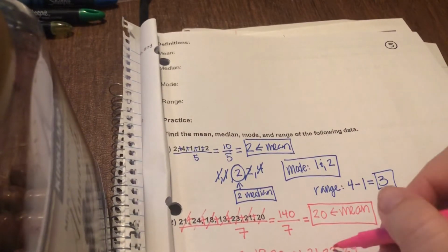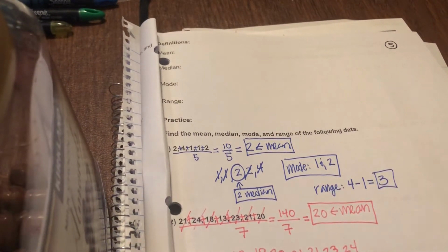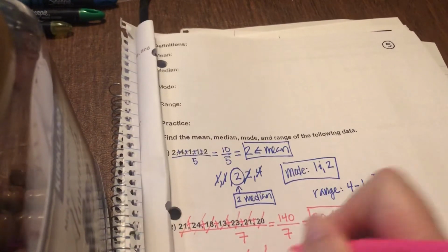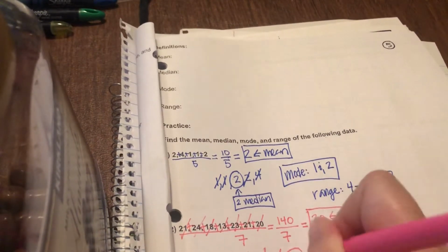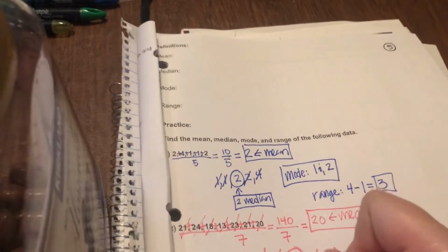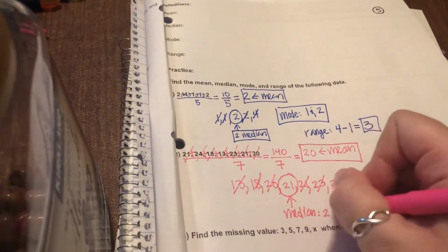Okay, double check. 1, 2, 3, 4, 5, 6, 7 numbers in the data set. Yep. Okay, so cross off from beginning to end. Beginning, end, beginning, end, beginning, end. And there we go. Our median value, oops, and you couldn't see that whole time. That median number is 21.